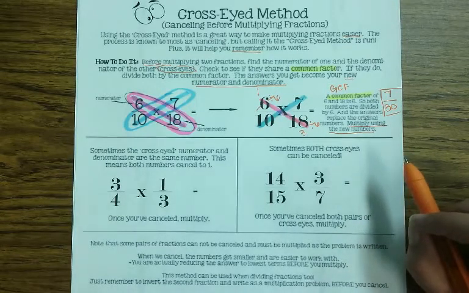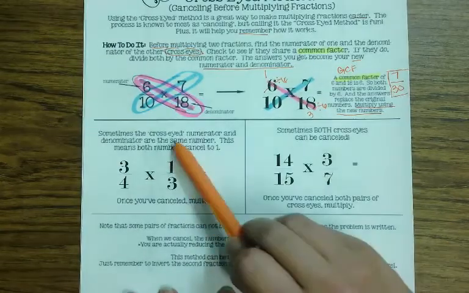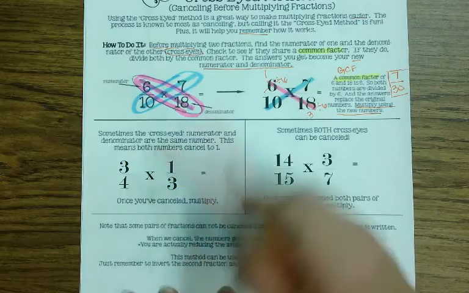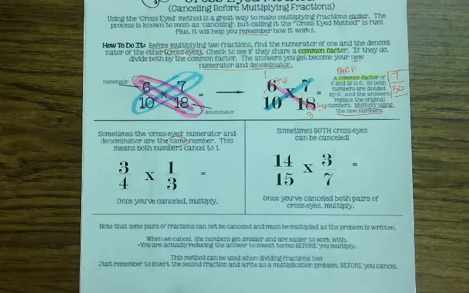But we have some special situations that we want to look at also. Sometimes the cross-eyed numerator and denominator are the same number. This means both numbers cancel to 1. So let's look at an example.